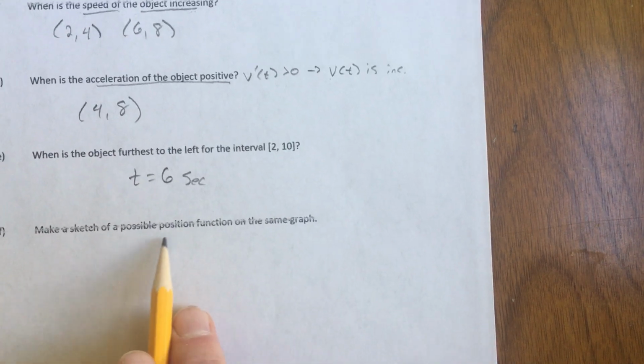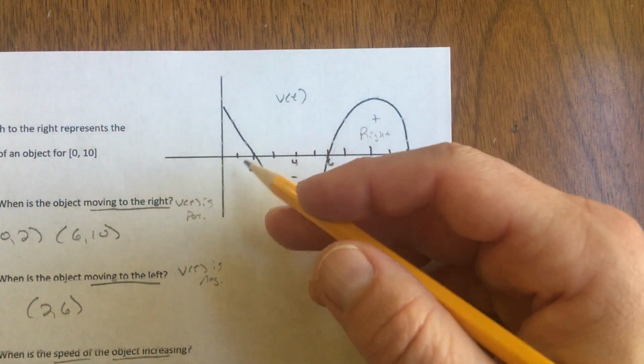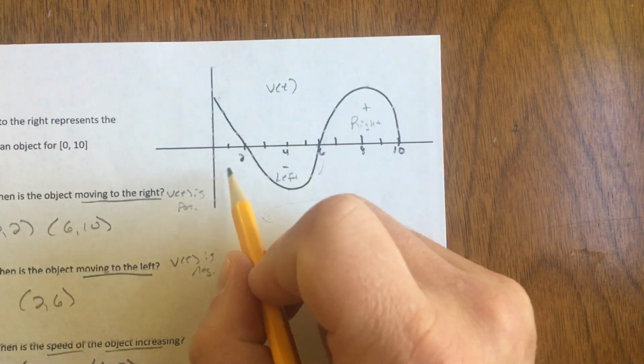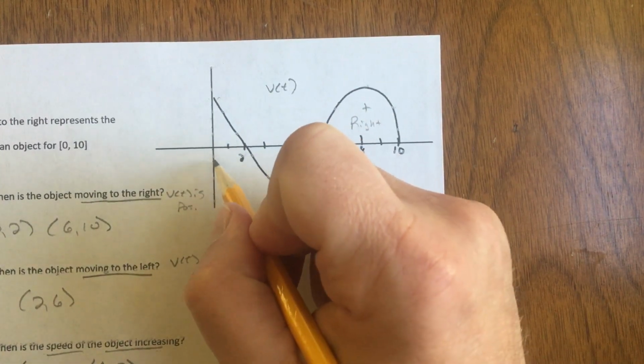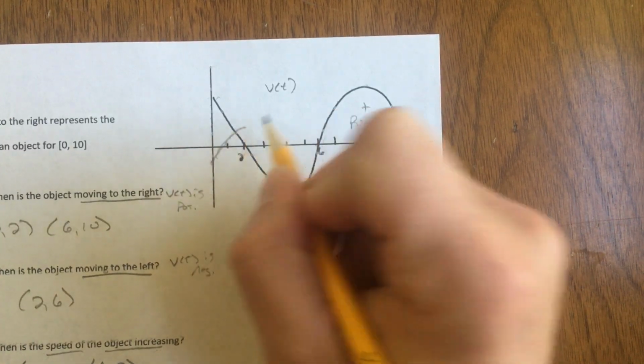Can we make a sketch of the possible position function on the same graph? Now, we don't have any idea where that position is at, where we start. We don't have an anchor point. We do know that from 0 to 2, we were moving to the right. We were increasing our position. So I'll just start it here. It doesn't matter. But from 0 to 2, our position is increasing.